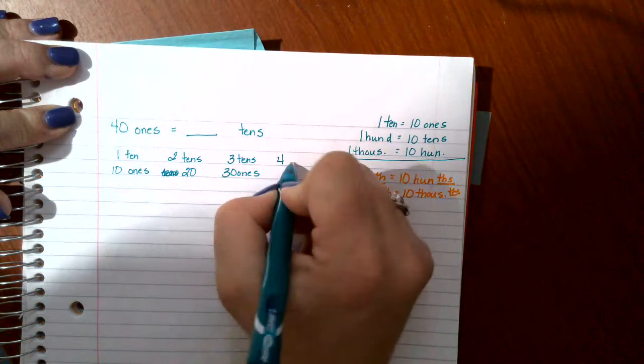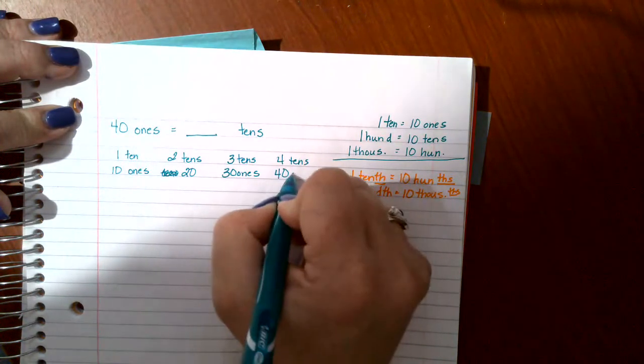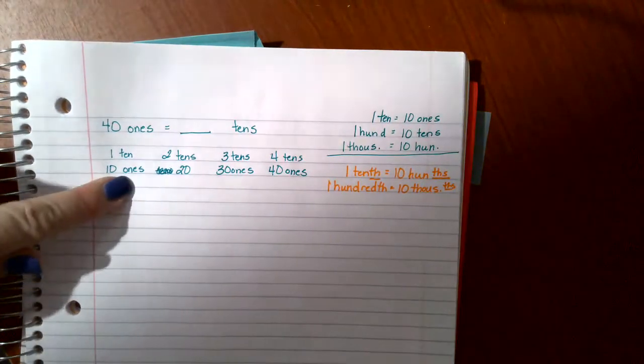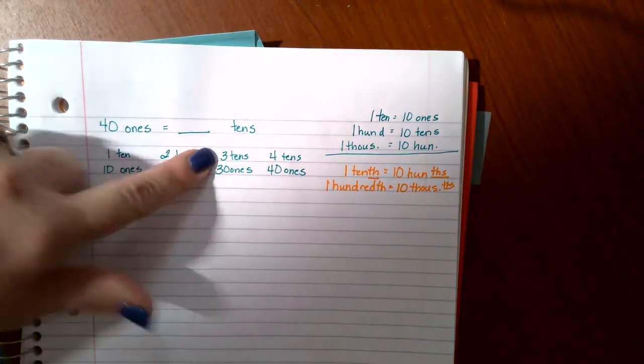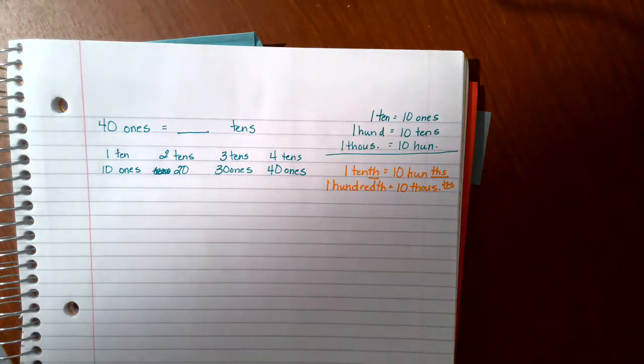So 4 tens equals 40 ones. So we can do that backwards. 10 ones is a 10, 20 ones is 2 tens, 30 ones is 3 tens, 40 ones is 4 tens. So you can do it that way.